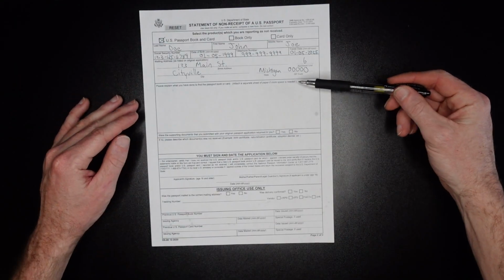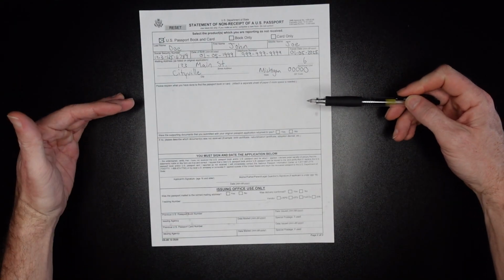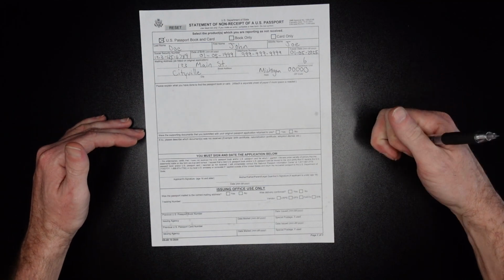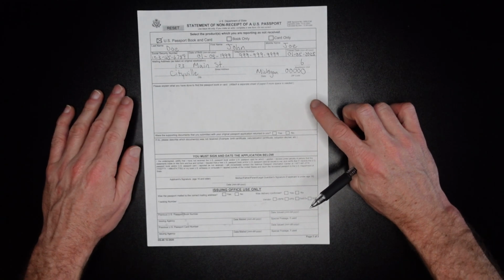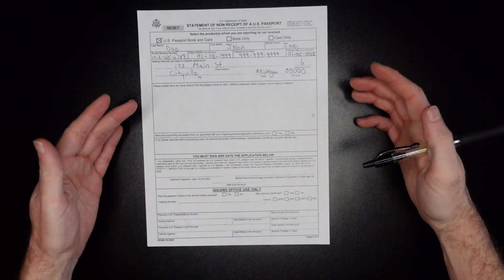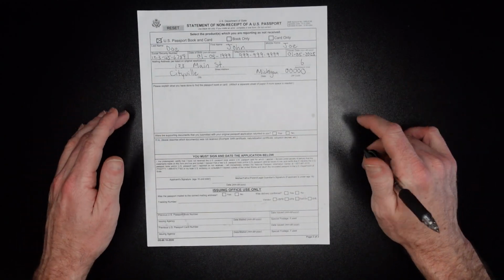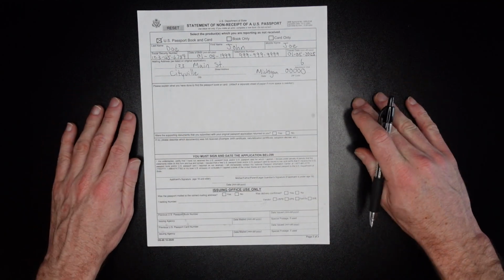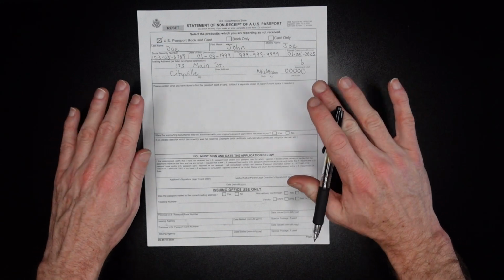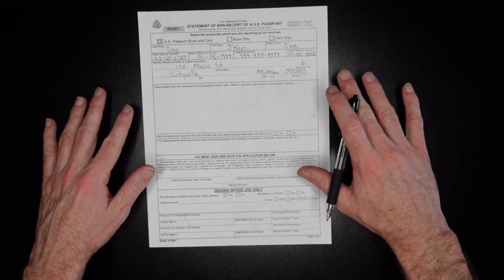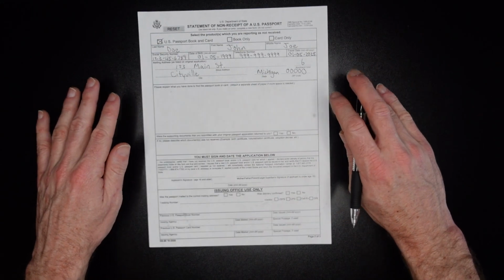Okay, so here you have to explain what you've done to actually find your passport book or card, and you can attach another sheet of paper if you don't have enough space right here, but you basically just need to tell them the process you've gone through, who you've contacted, the tracking numbers that you've gone through, how long it's been, what your initial process was. So just give them as much information as you can about your entire process so far.